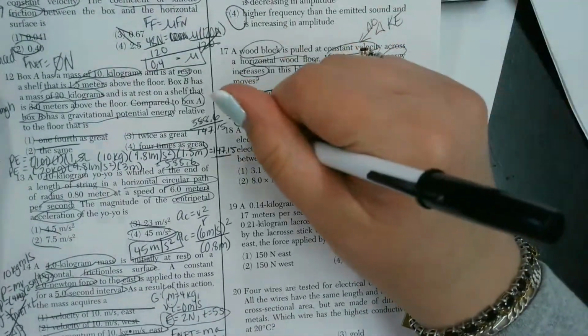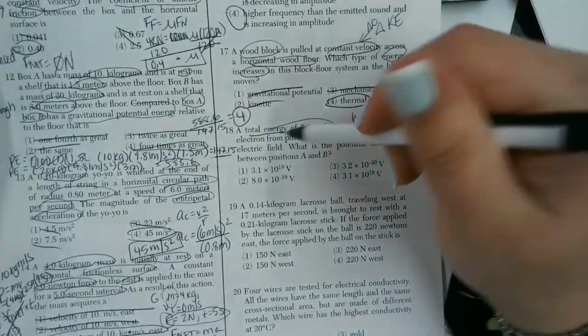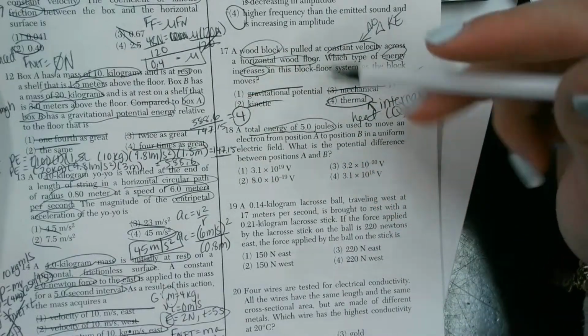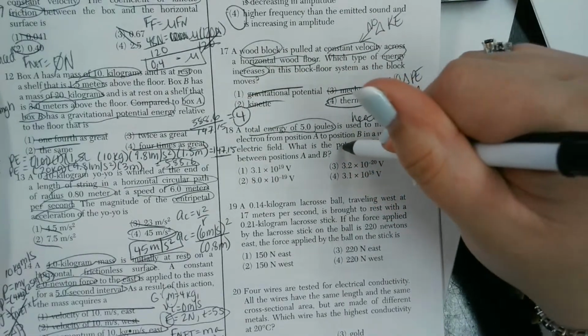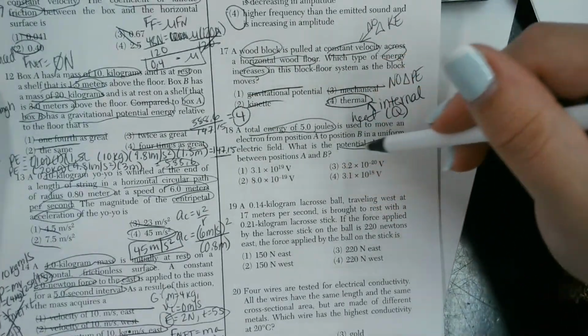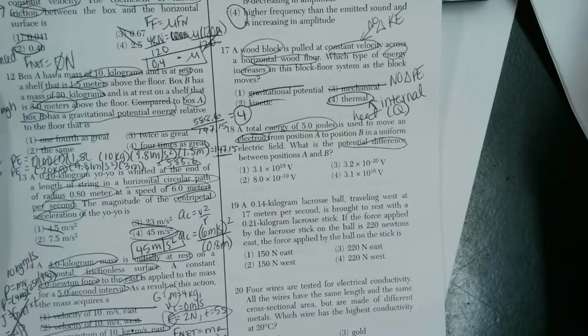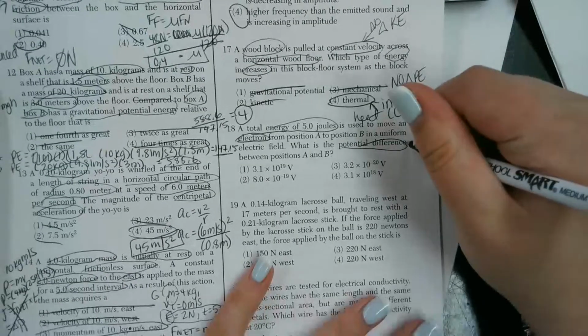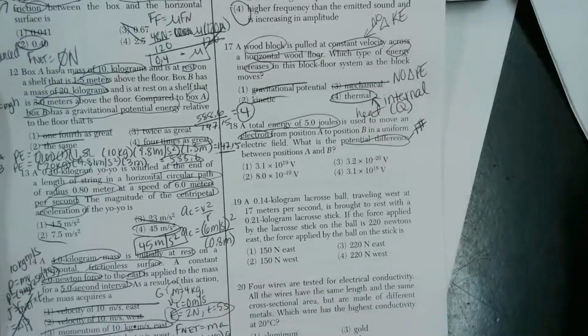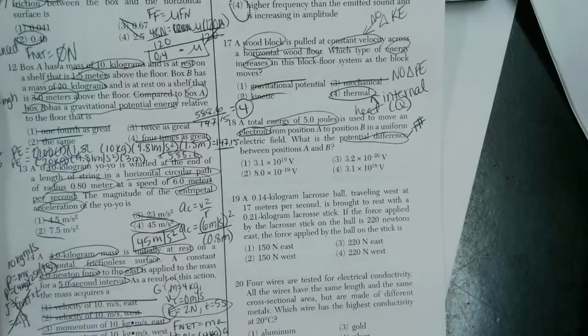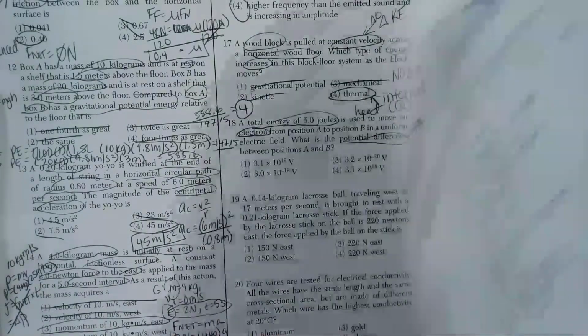Number 18, a total energy of 5 joules is used to move an electron from position A to position B in a uniform electric field. What is the potential difference between positions A and B? Right, so an electron, okay? Potential difference is a scalar quantity, so let's keep that in mind. If it's scalar, my solution needs to be positive, but I am using an electron, so that's going to have a negative sign. So I go look on page 4.